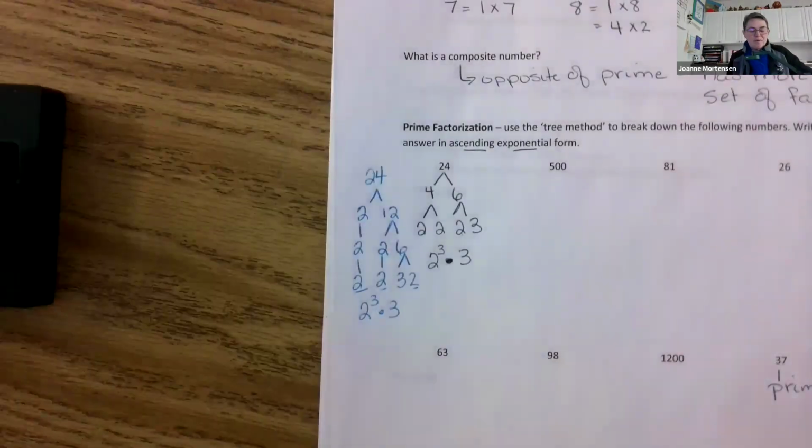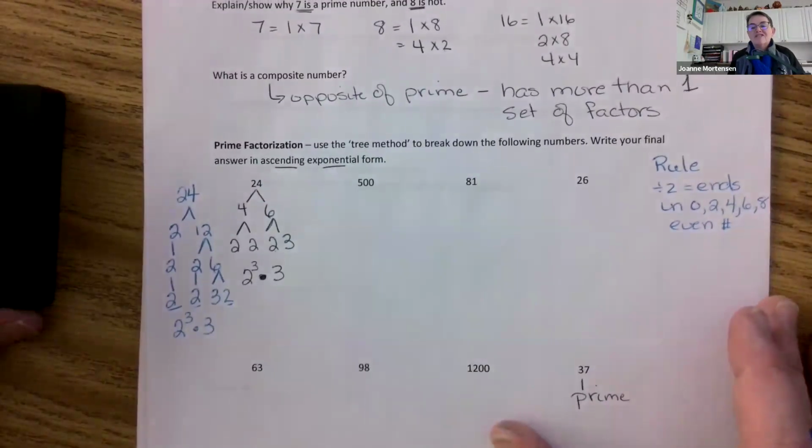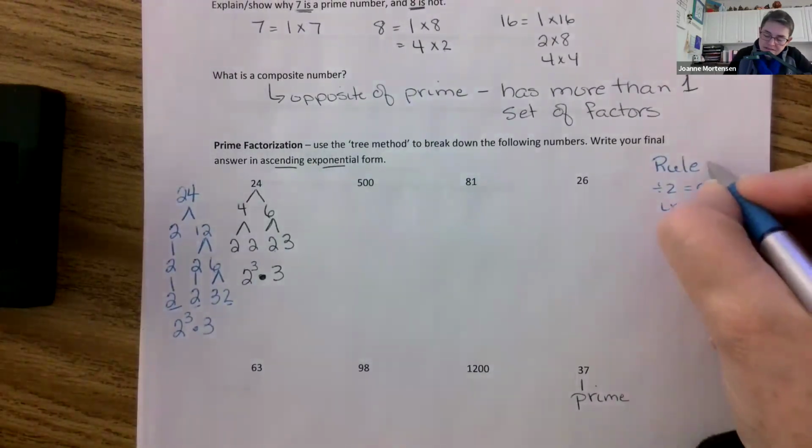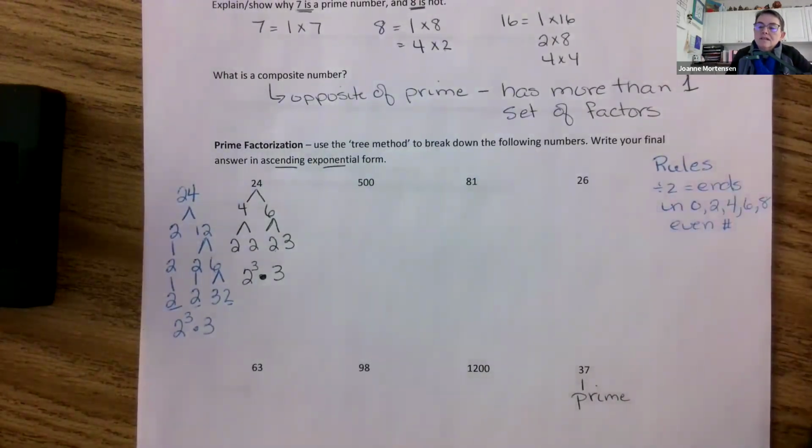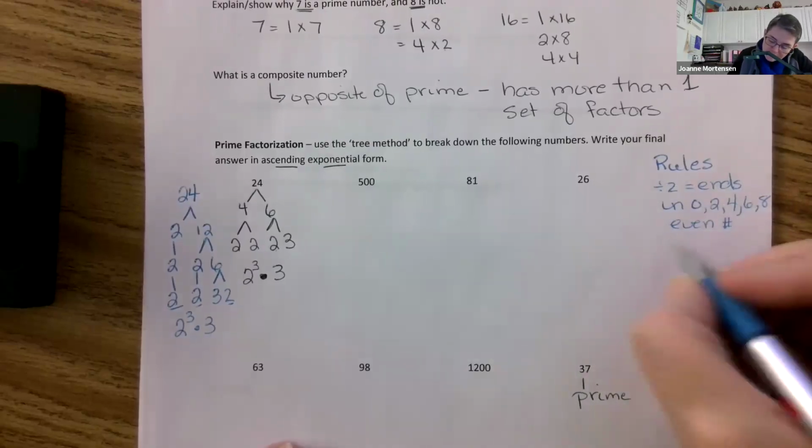Sorry, it's been a while since I've done this. Okay, so what I wrote over there is my quick and dirty set of rules. If it ends in 0, 2, 4, 6, 8, then it's an even number and you can divide it by 2. I kind of wrote that in weird order. I'm going to put it the other way.